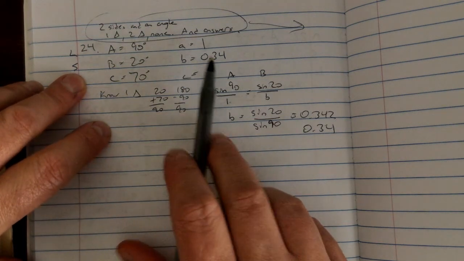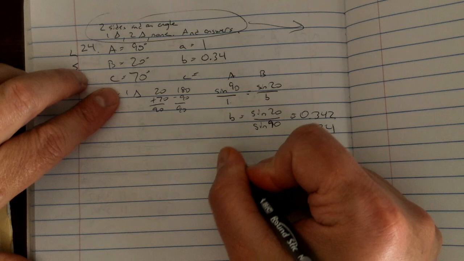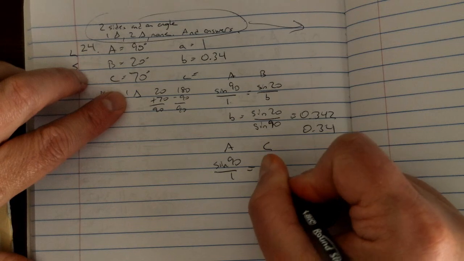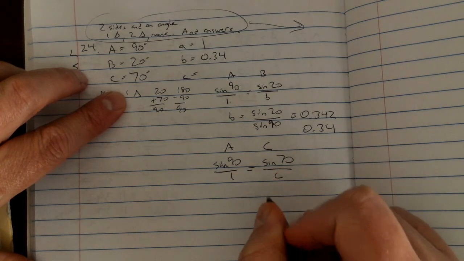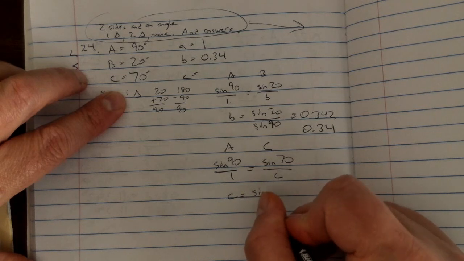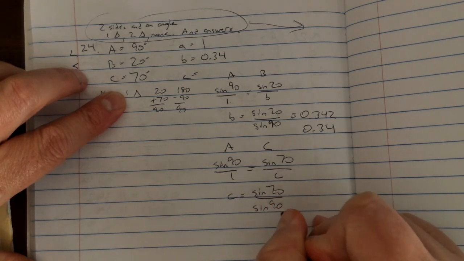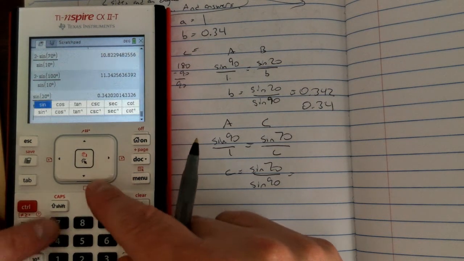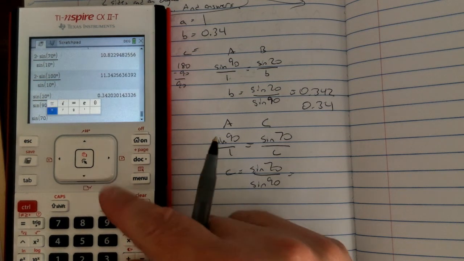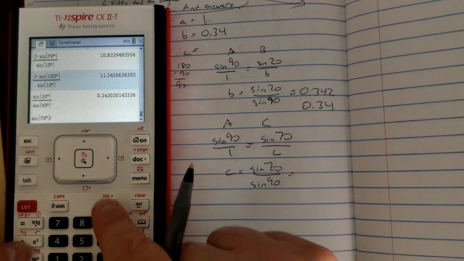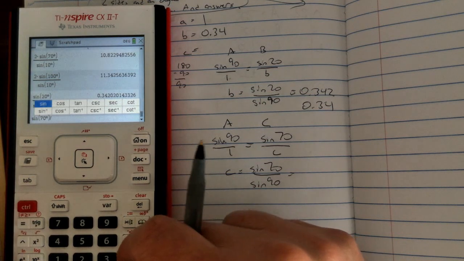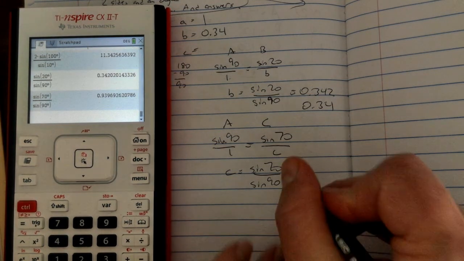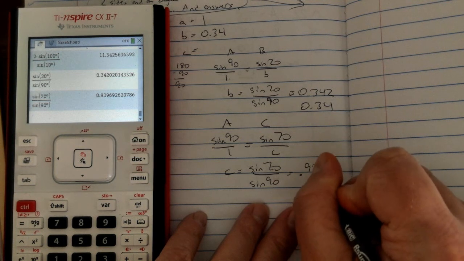And now we need to do the A information with the C information. So sine 90 over 1 equals sine 70 over C. So sine 70 over sine 90. That gives you 0.939.